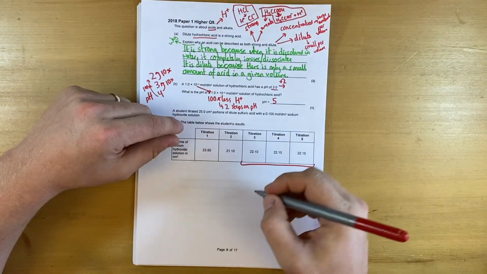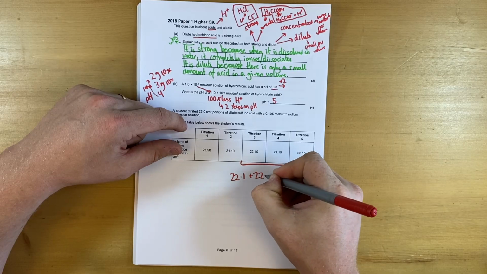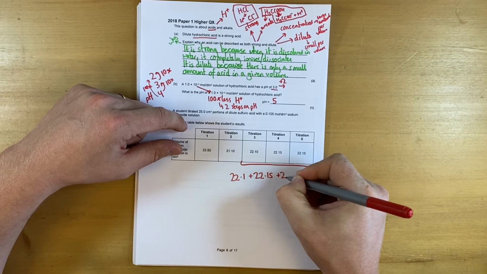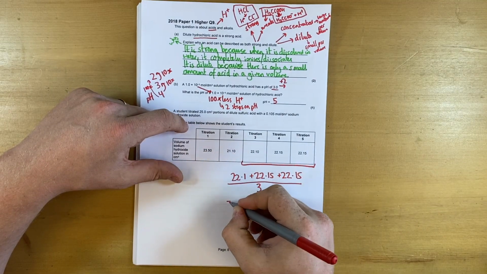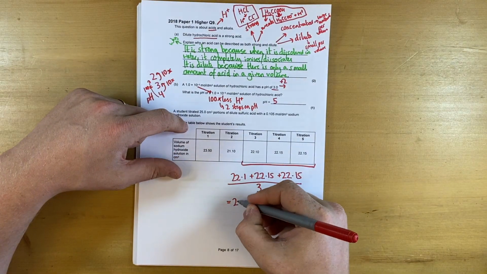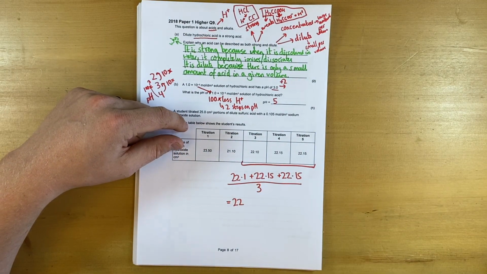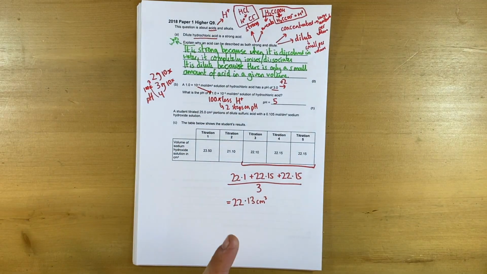So let's take an average. If we've got 22.1 and we've got 22.15 and we've got 22.15 and we divide that by 3, we end up with our average titre, the average amount that we have to add, of 22.13 centimetres cubed.